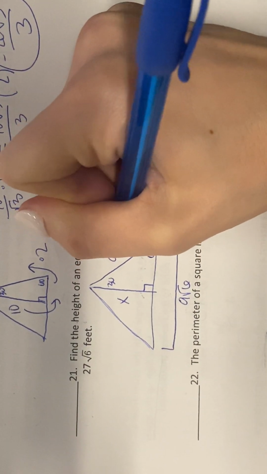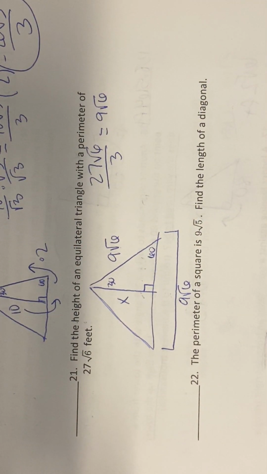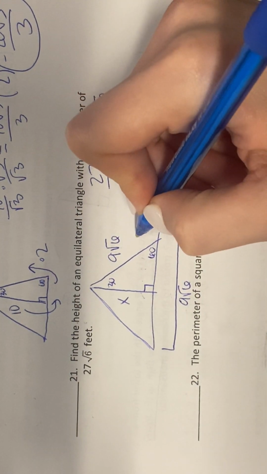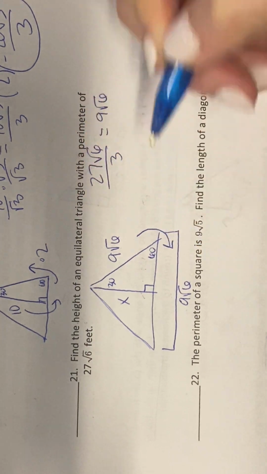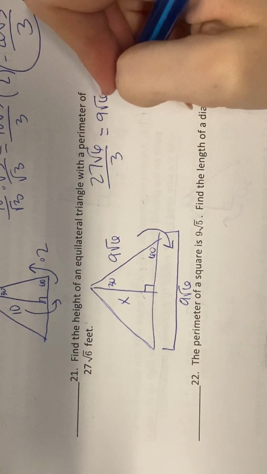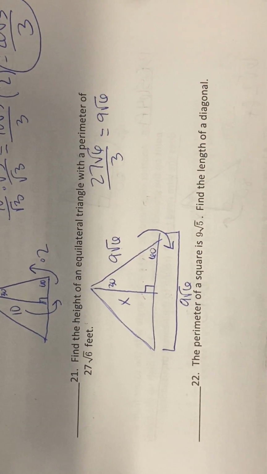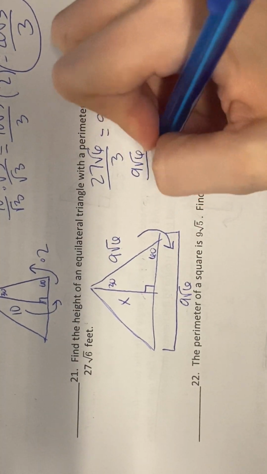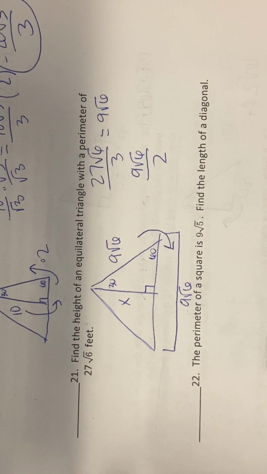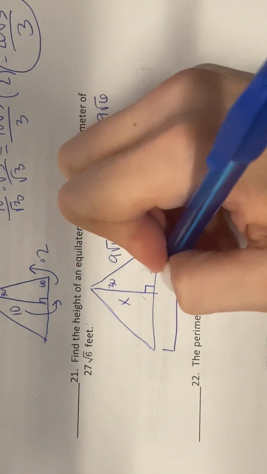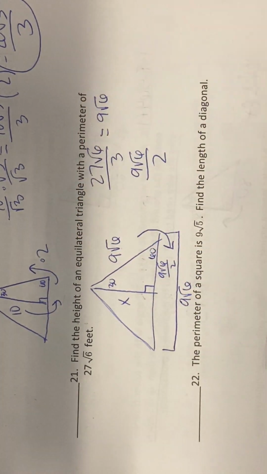So I'm going to go from my hypotenuse to my short side, which means you're going to divide by 2. So 9 root 6 divided by 2. Doesn't really work because, I mean, it works. You just can't simplify it.